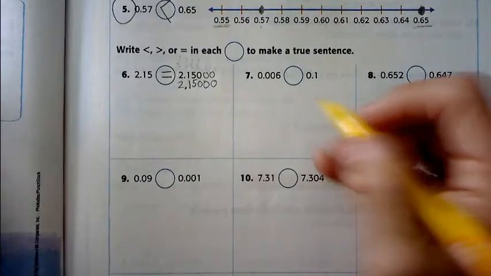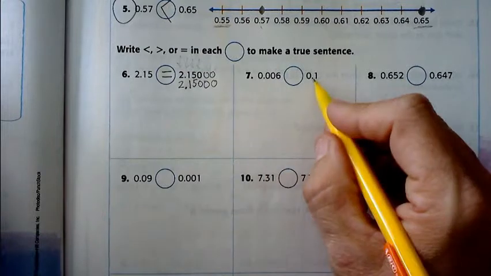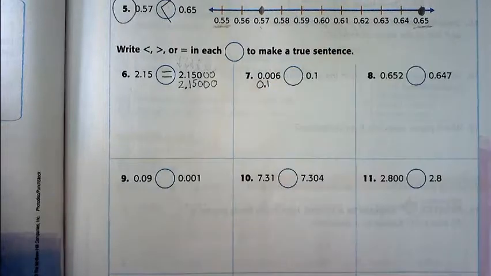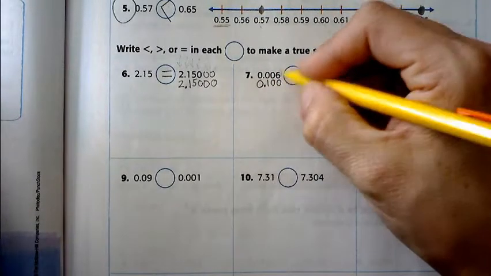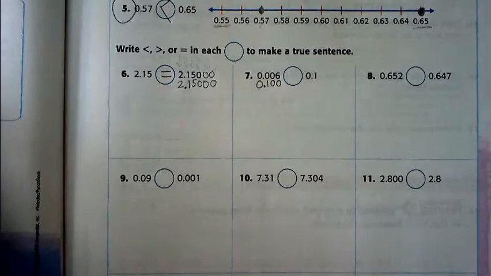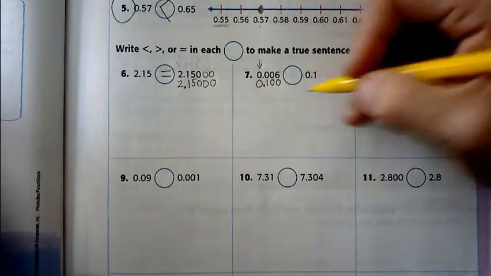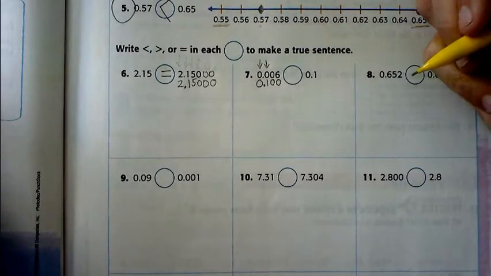Okay, let's line up our decimals here. I'm going to move it over to this side. So we've got 0.1. Let's line that up. And now we can annex or add some zeros here so that they have the same number of digits. Now we start at the greatest place. 0 and 0, same. 0 and 1, which is bigger? 1.